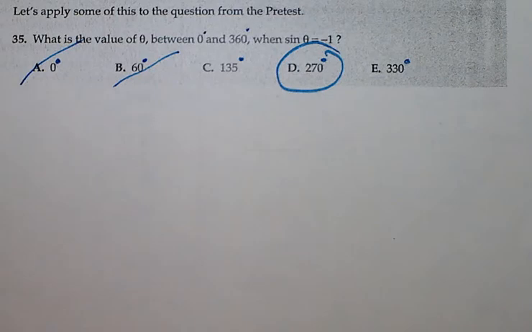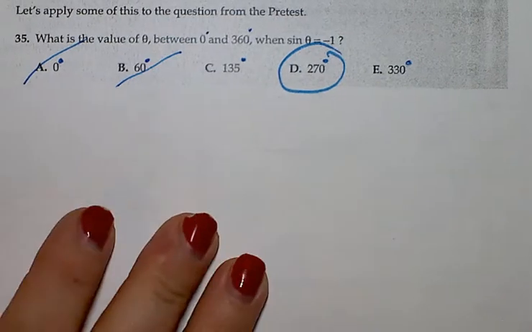Seconds to make sure your partner understands how to do that. Roberto, staying awake for me, please. Rodrigo, excuse me. Staying awake for me, please.